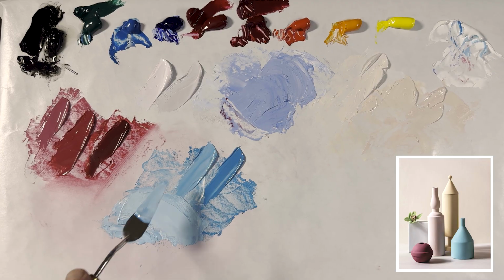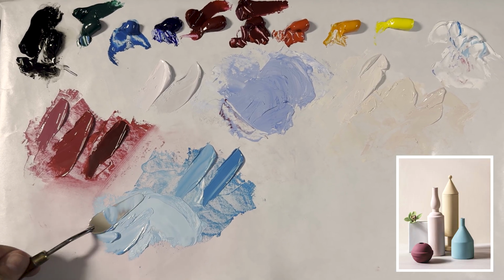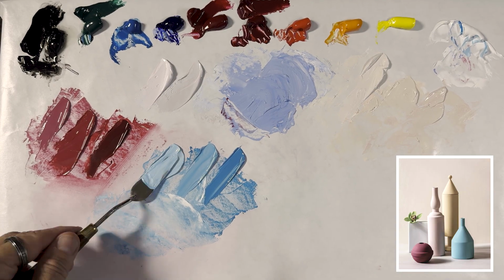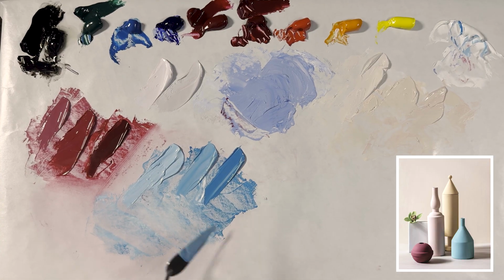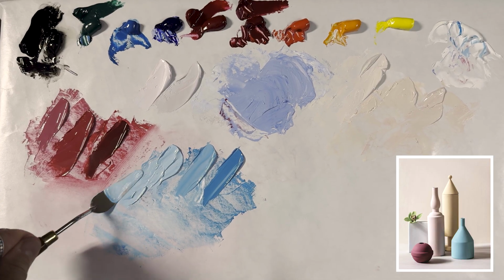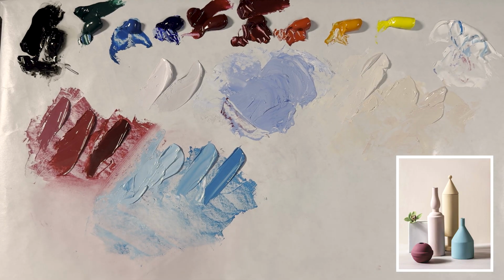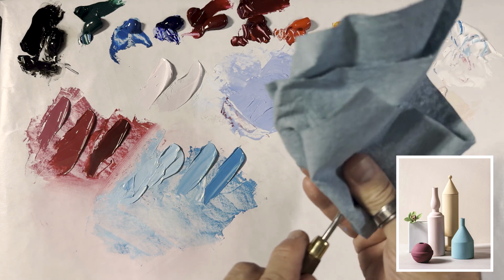And now we have a big jump between those three values, and that is what we're looking for. Not a subtle jump, but a major visible jump between them. We can mix the edges in between to get them to transition more appropriately, but we want to actually see big distinct jumps between the different values that we make. Wiping the palette knife again, really good.